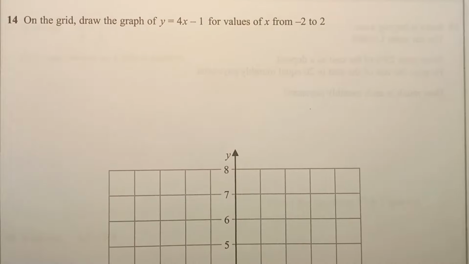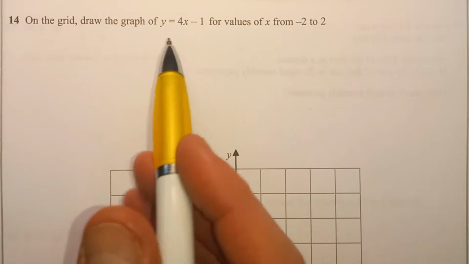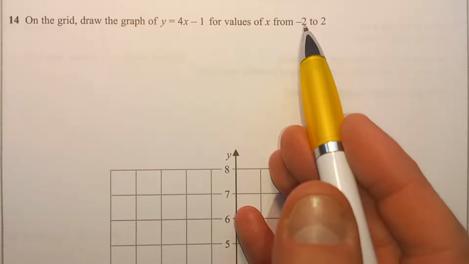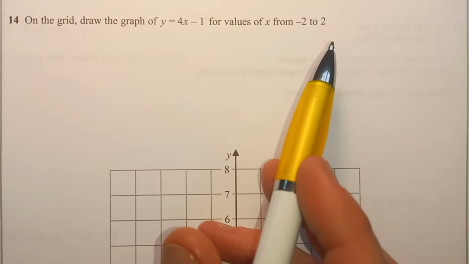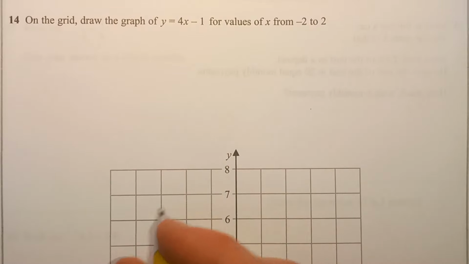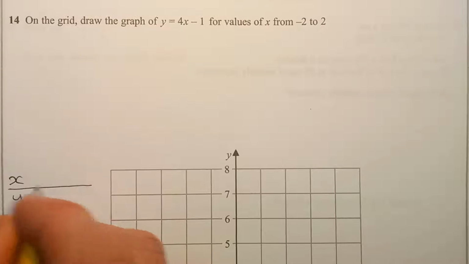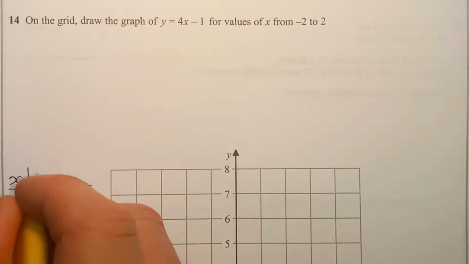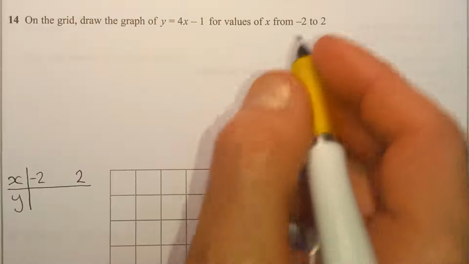Question 14. On the grid, draw the graph of y equals 4x minus 1 for values of x from minus 2 to 2. Okay, now when we're doing this, you can work out all of the values. So you can work out when x is minus 2, when x is minus 1, when x is 0. But you only really need 2 points because it's going to be a straight line. So what I'm going to do, I'll do it down here. I'm going to work out the values when x is minus 2 and when x is 2. So I'm going to do the 2 extreme points.